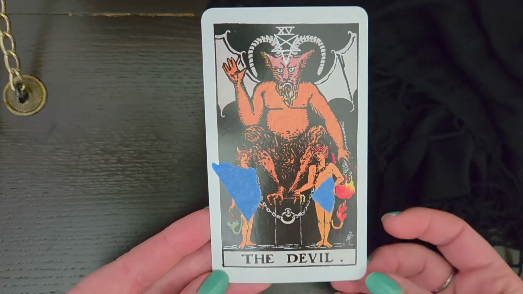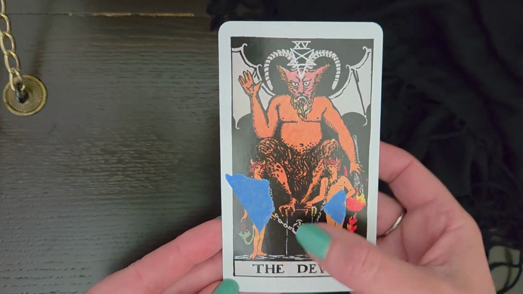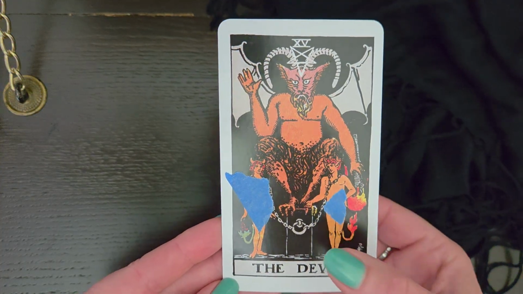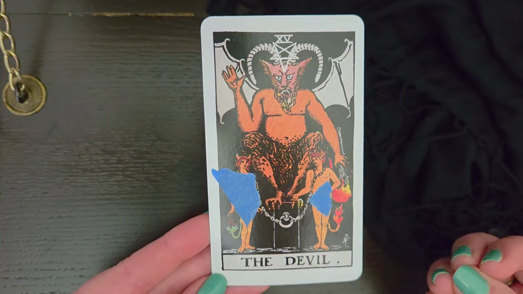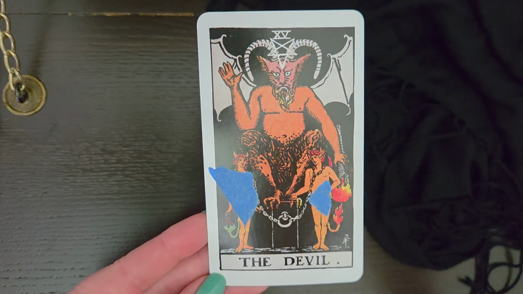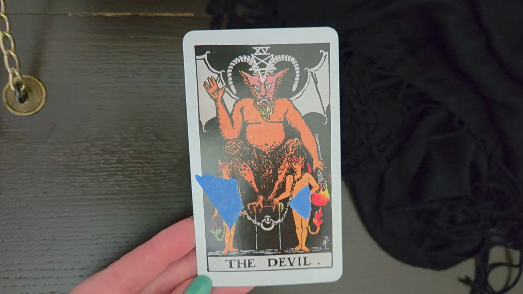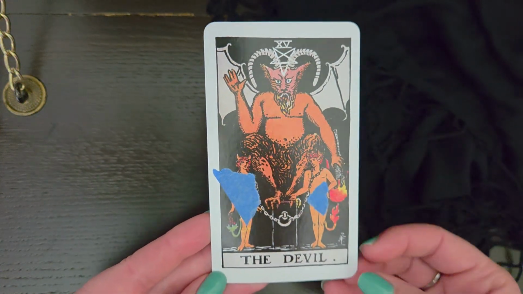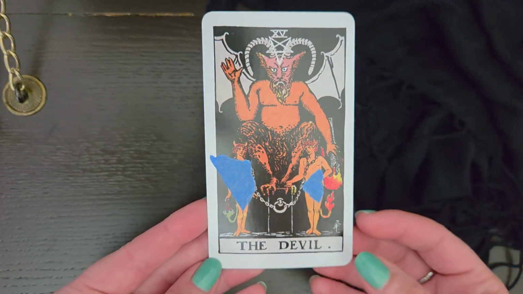It's also asking us, what illusions am I holding on to? So these chains here are the illusions that are binding us, these self-imposed limitations. So we're being asked when this card shows up to reflect on what beliefs or stories keep us stuck. If we want change, what is holding us back? And quite often, if not all the time, it really is our belief in something.